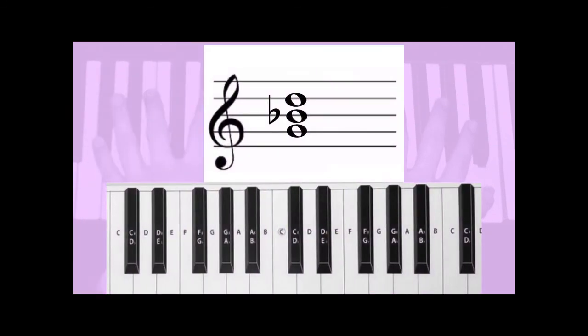Let's see how this looks on a staff. If we start on that G and calculate our first interval, we see that we have a minor third. That's 3 half steps up. Now we'll start on the third and count our way up to the 5th. 1, 2, 3, 4 half steps. That tells us that we have a major third on the top.